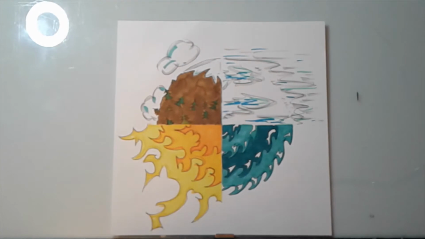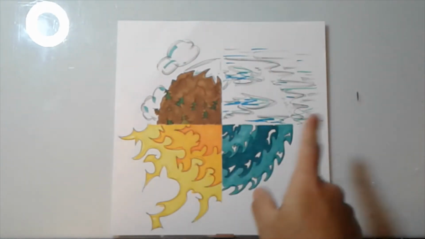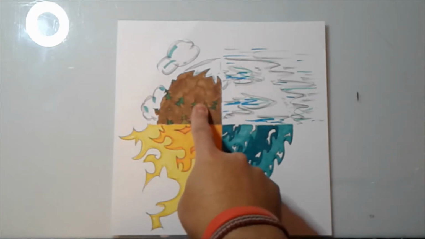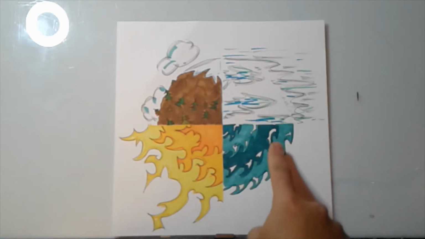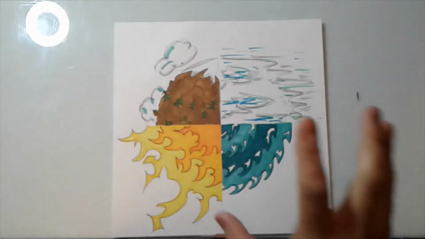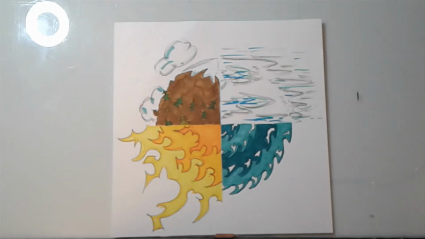So here's what I'm talking about. Cool picture, and it shows the 4 different elements of our world: earth, wind, water, fire. Now, how you decide to represent those 4 elements, I leave it to you. I took the simple route and just drew each thing out here.